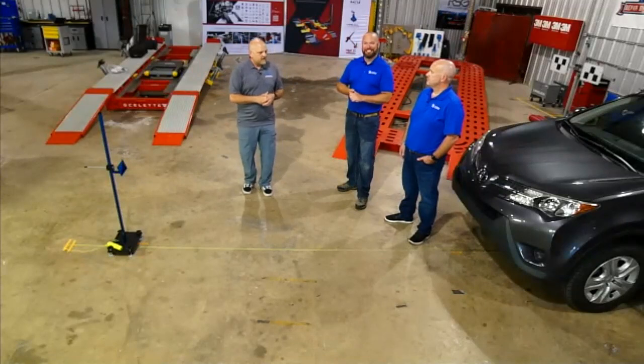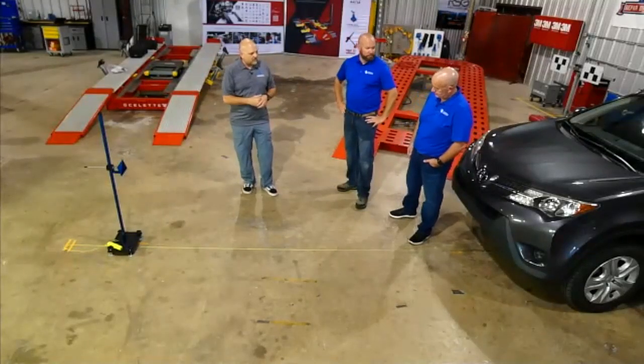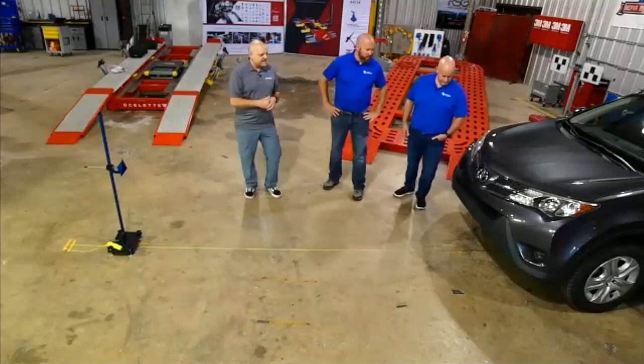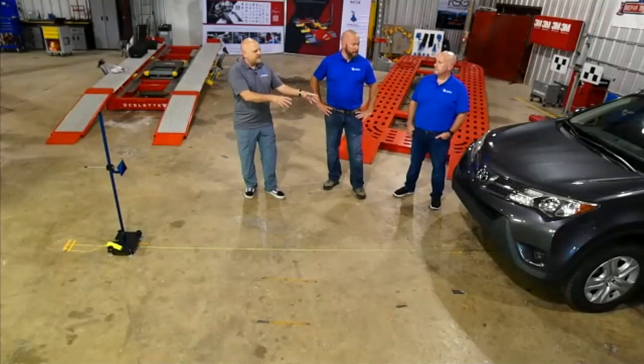Full disclosure, we've got this Toyota RAV4 here behind Josh that we're working on today. Now, this vehicle has not been repaired. This vehicle is in a collision. It has some right front damage, so it's going to need a new bumper. We're going to be putting a bumper on this.